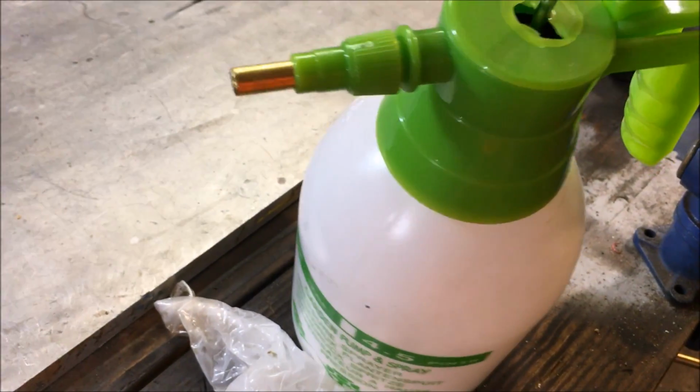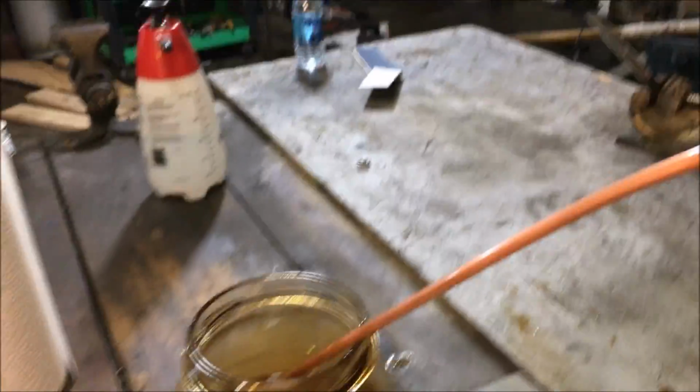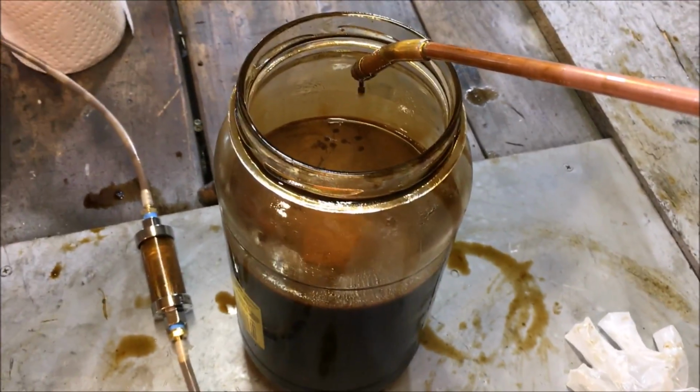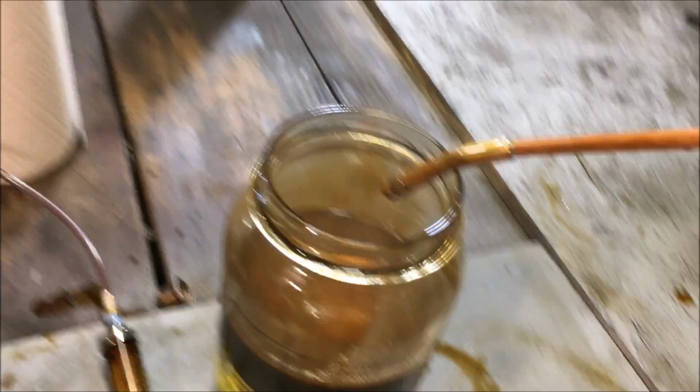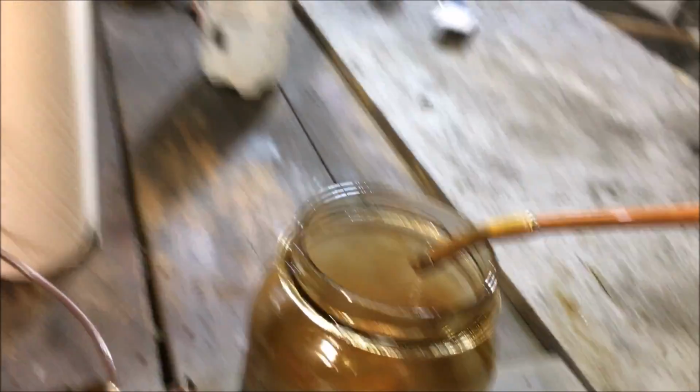But it isn't broke already. Oh, never mind, it already broke. Fell off the table. Okay, something very interesting happened here, guys. As I was purging this thing out, I noticed when air is mixed in the system, it produces one hell of an oil mess. Look at that. Incredible.